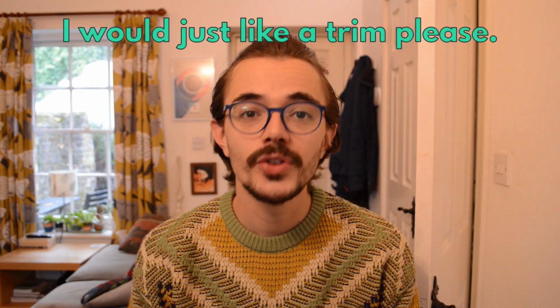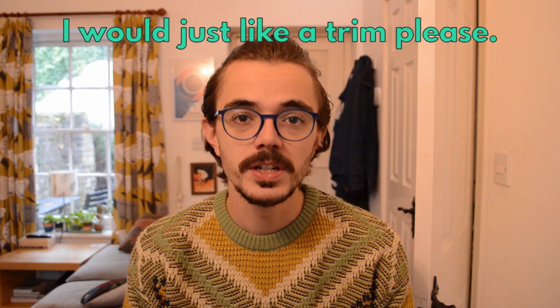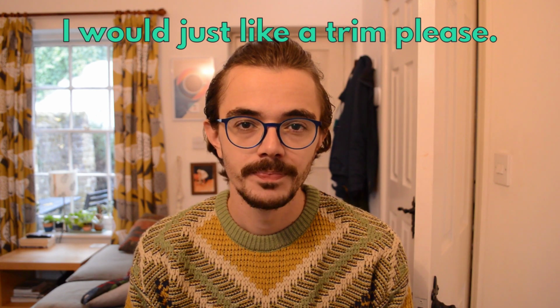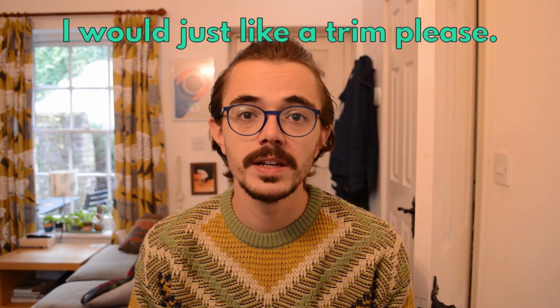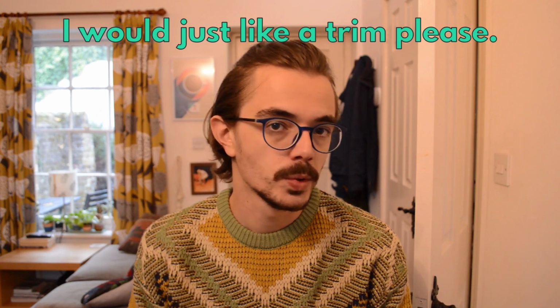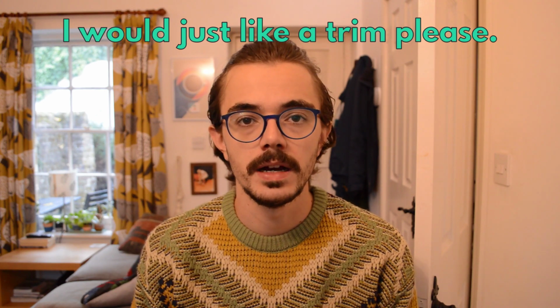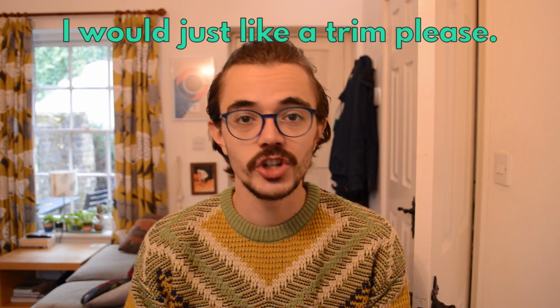Now, a really good phrase that we can use if we want our haircut is, "I would just like a trim, please." So a trim just means that you're making the hair a little bit shorter, making it tidier. So you're not changing anything dramatically, you're just cutting it at the ends a bit, tidying it up. Trim just means a little amount of hair off.